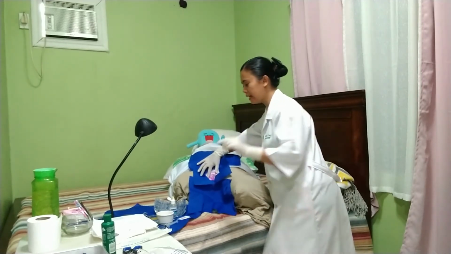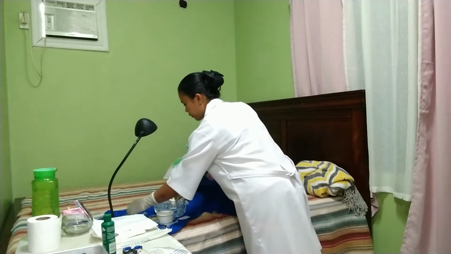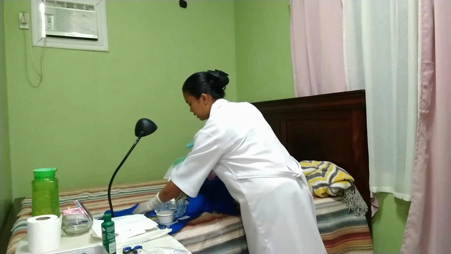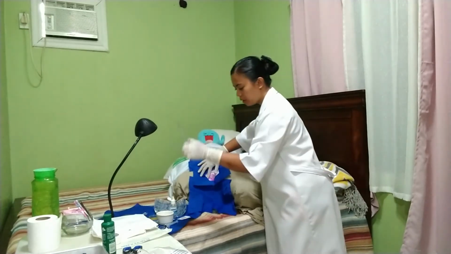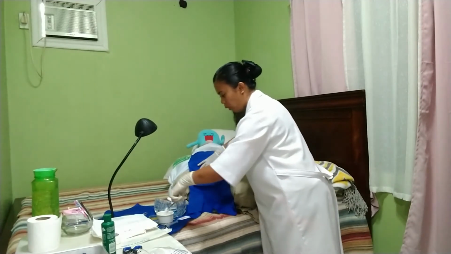use your dominant hand to maneuver around your sterile field. Pick up a cotton ball with iodine povidone.